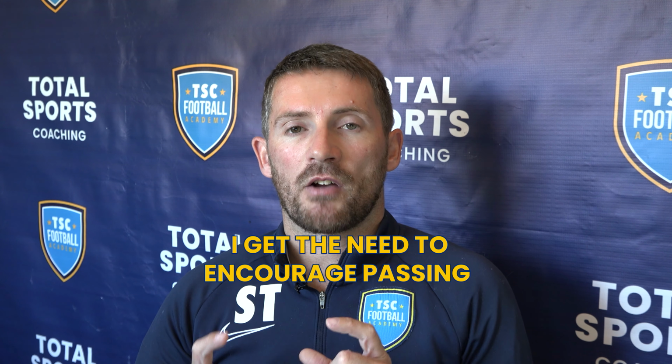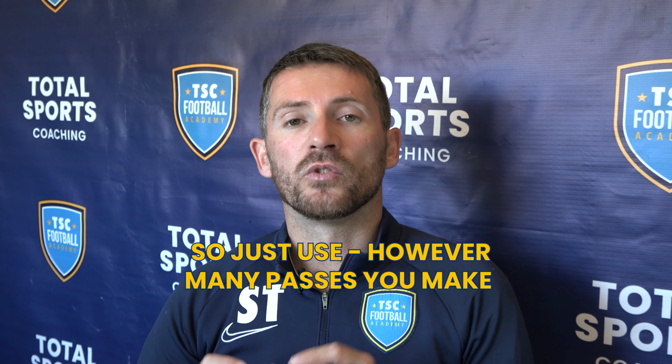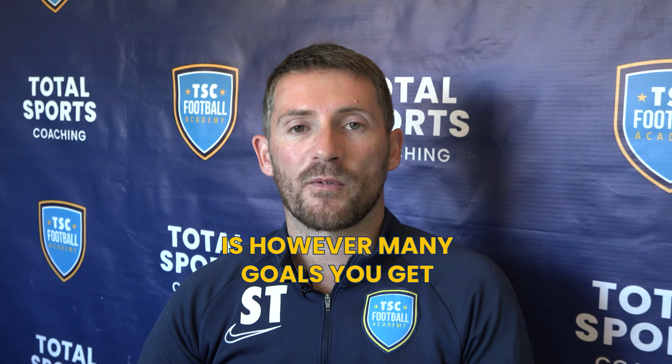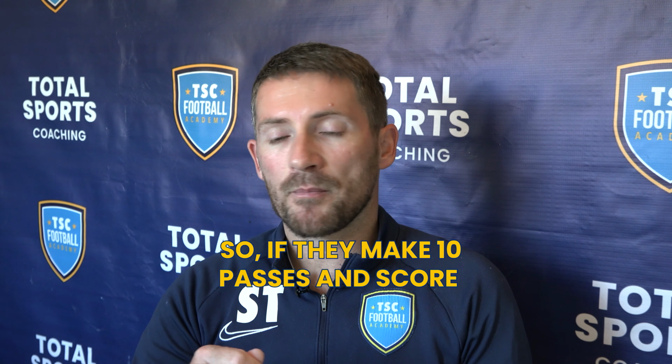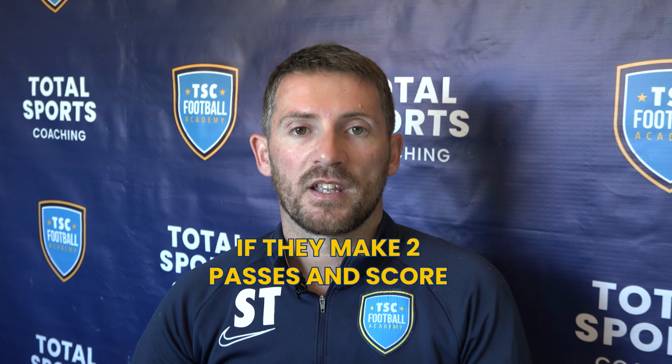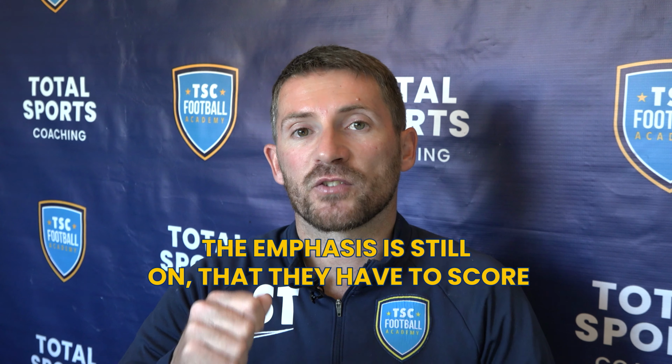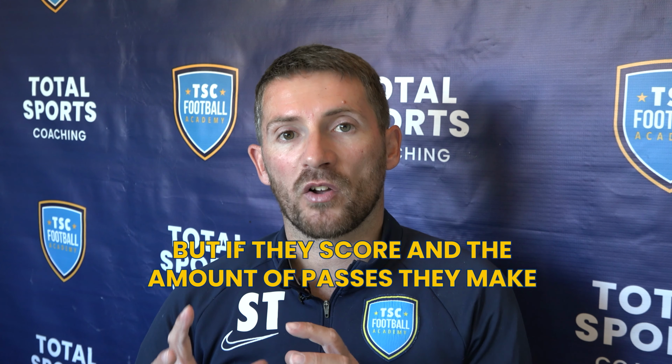I get the need to encourage passing, so just use however many passes you make is however many goals you get. So if they make 10 passes and score, it's worth 10. If they make 2 passes and score, it's worth 2. So the emphasis is still on that they have to score, but if they score, the amount of passes they make goes onto their total score.